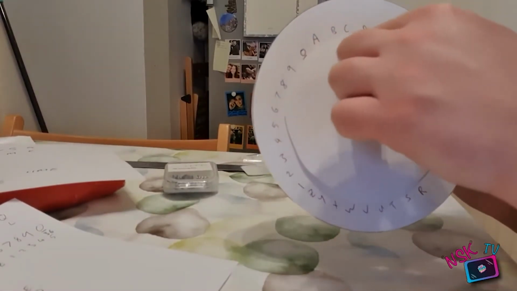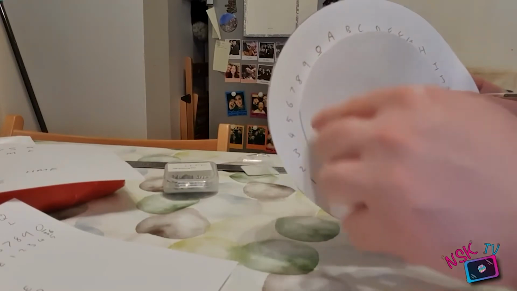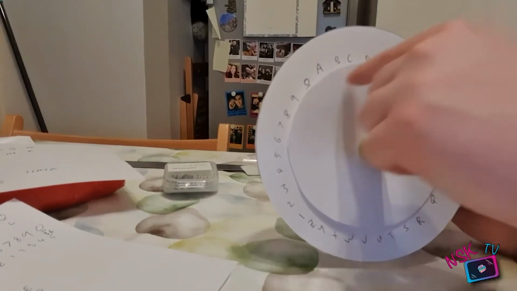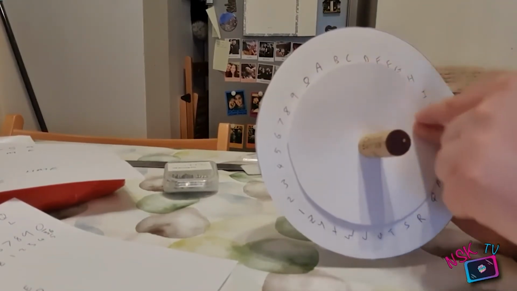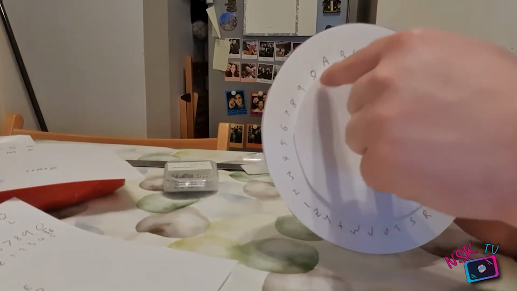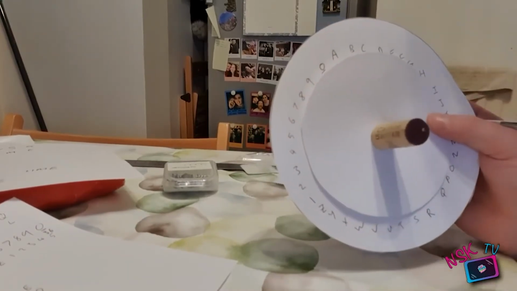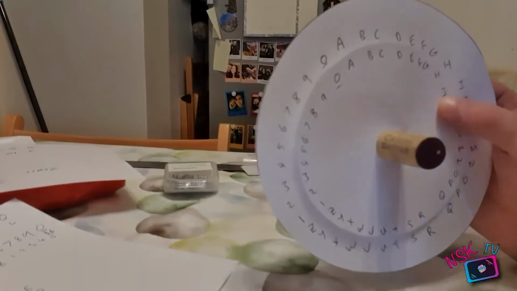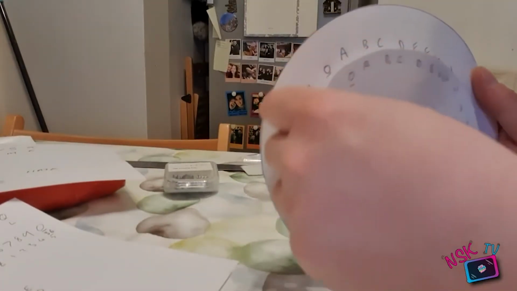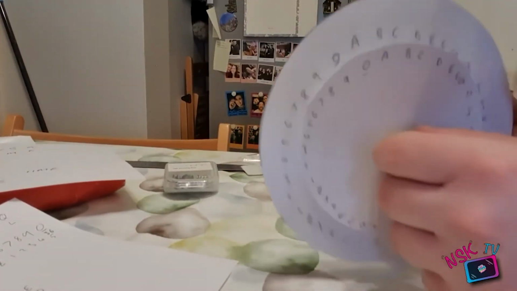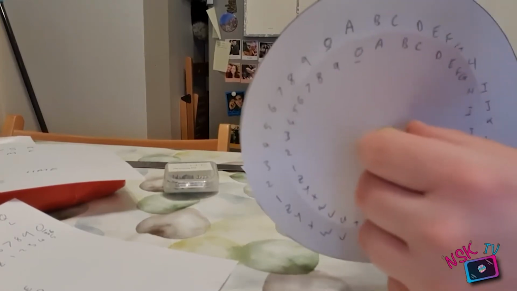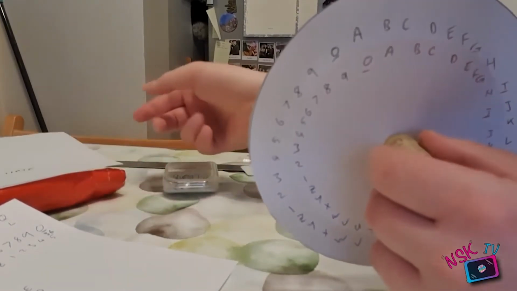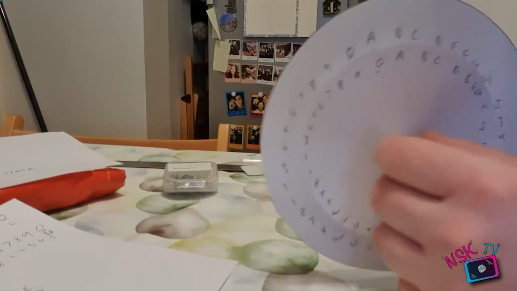And what we're going to do on the smaller circle on the inside, we're just going to line that up. We're just going to start with A and go all the way around so that we have our alphabet in line with all of the letters on the outside, like this. So now we can rotate our letters and numbers on the inside relative to our ones on the outside. And this is what we're going to need to be able to decode our message that we sent.